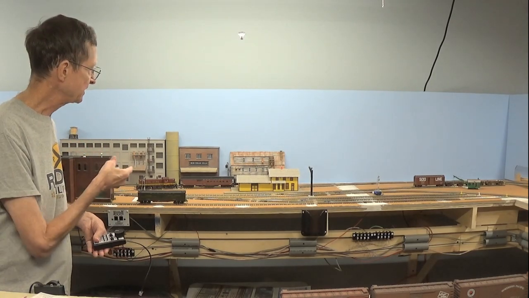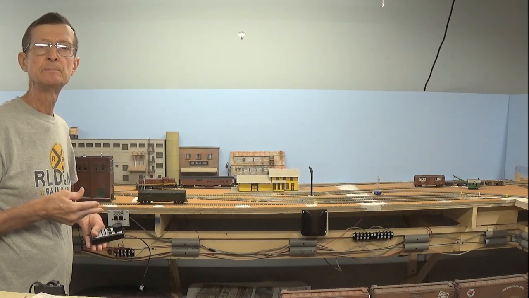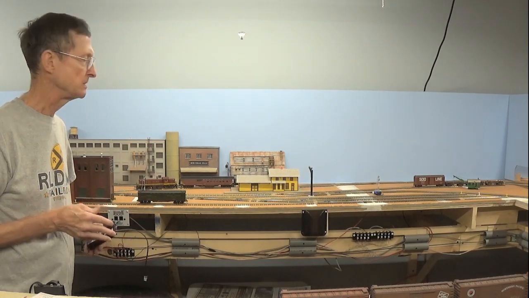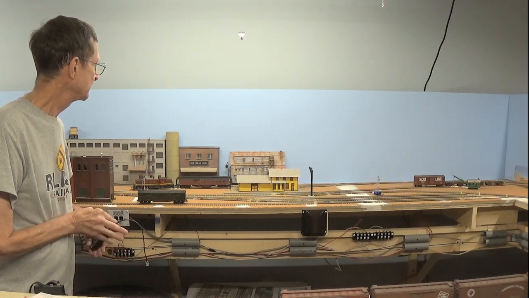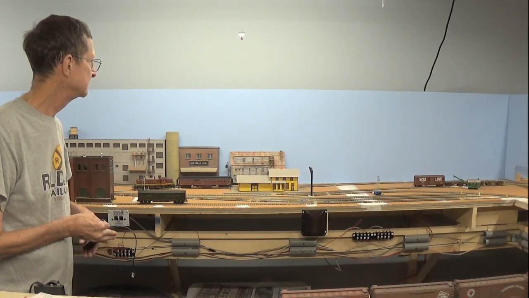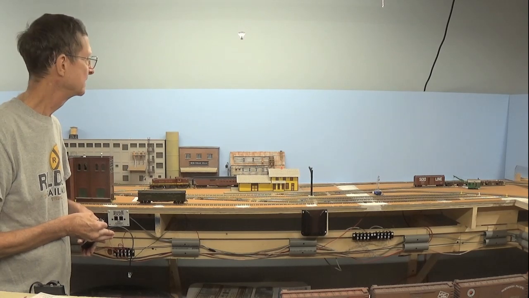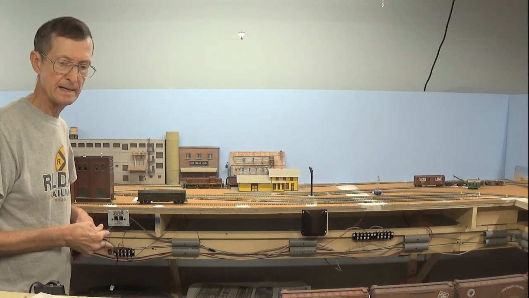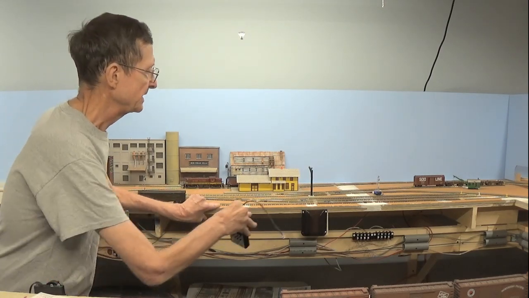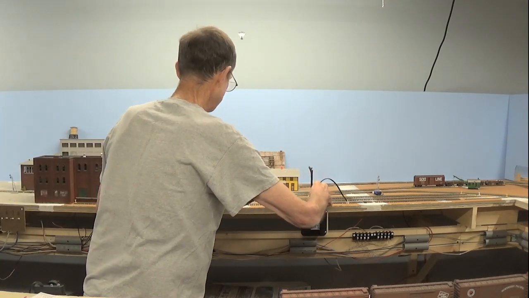And it is actually kit bashed out of Athearn passenger car shells. So I'll back that up to the depot so that the passengers can board that car while the engine is doing its switching chores.